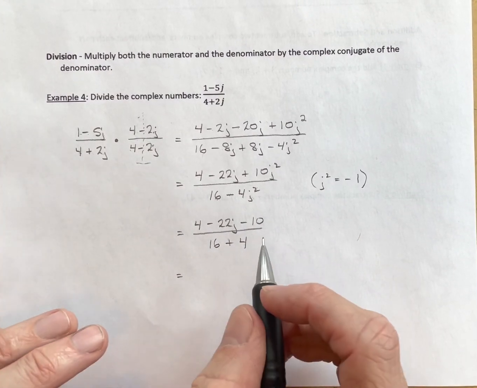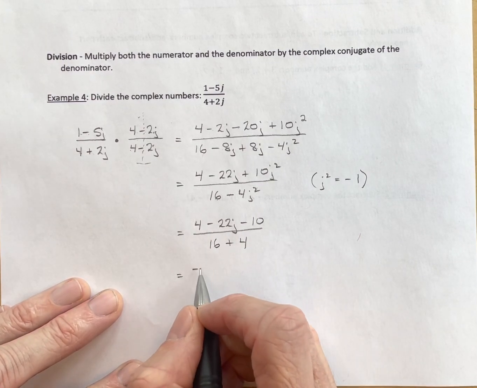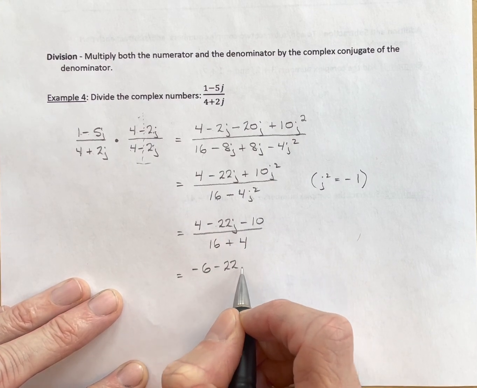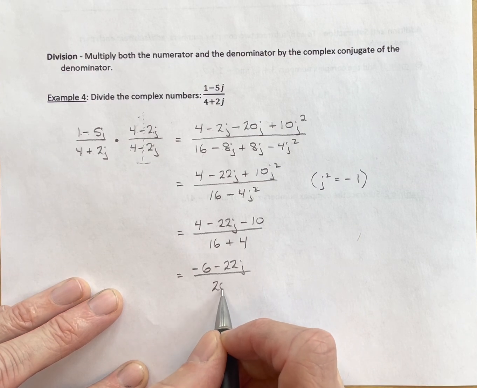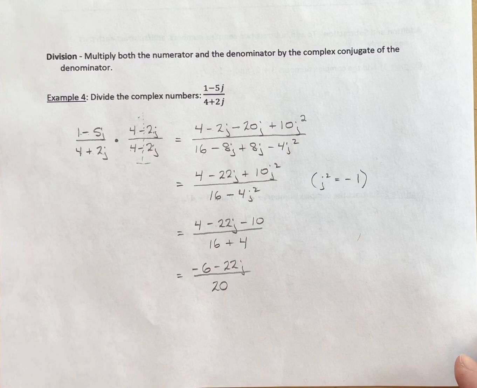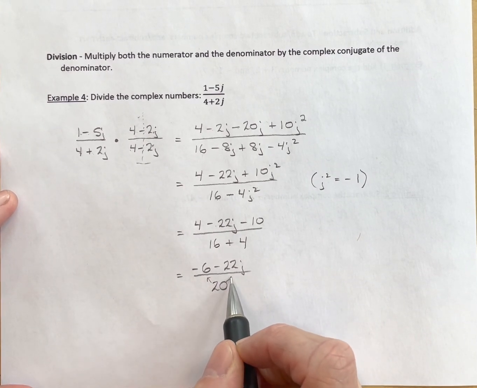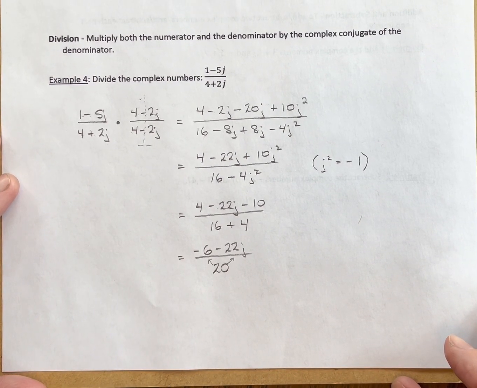Okay, now we can clean some stuff up a little bit here. 4 minus 10 is negative 6. And then we have a negative 22j in the numerator. And 16 plus 4 is 20 in the denominator. Now we want to write this in standard form, so we want to split out our denominator, and then we want to simplify as necessary.